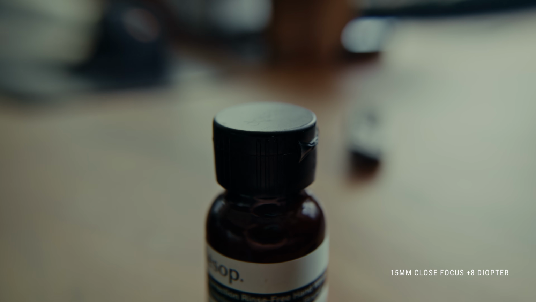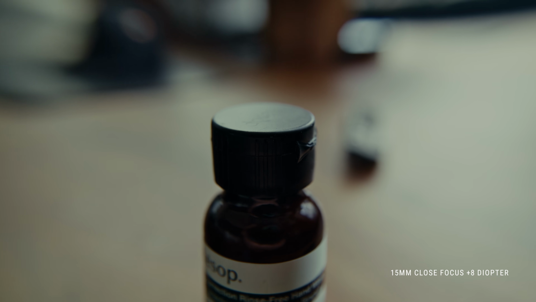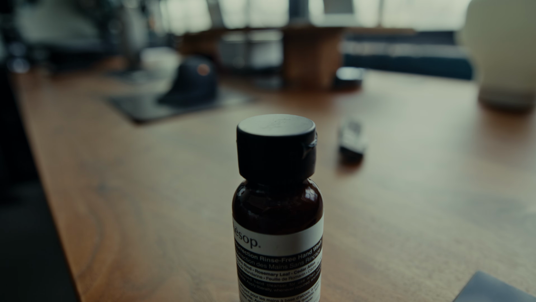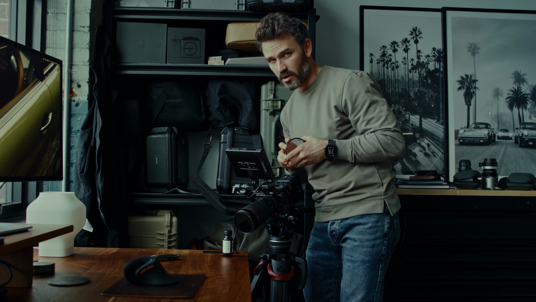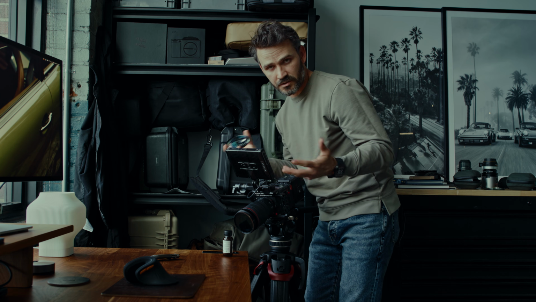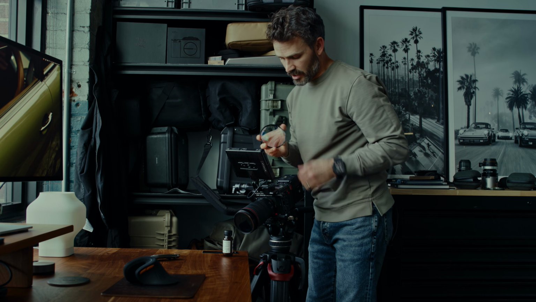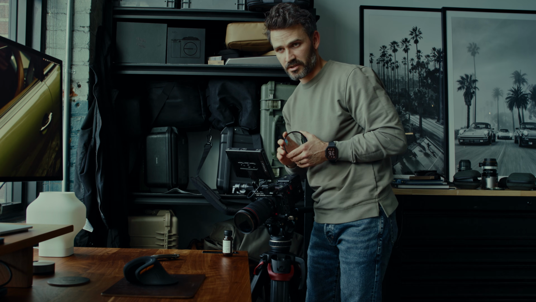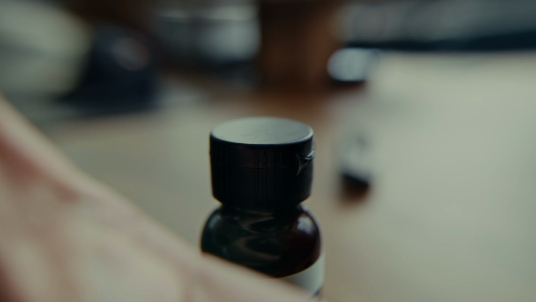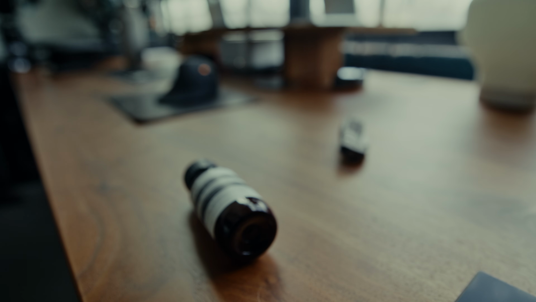So +4 is not going to have as much drama. +8 has the most drama. +2 is going to be very minimal drama. So I think these are all very key in showcasing how you can use them. You don't always have to stick to one, so play around with what's going to work with your scene. +8 is very drastic. I typically range in that +2, +4, but again, +8 still looks really nice right in here, especially at 15.